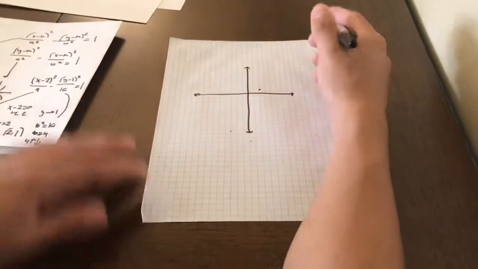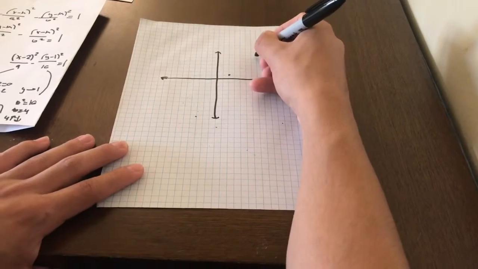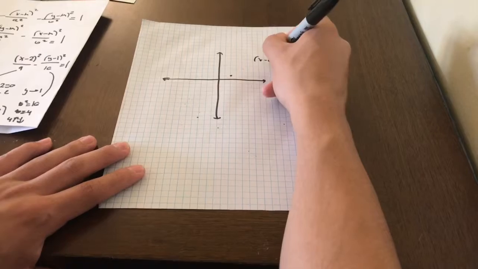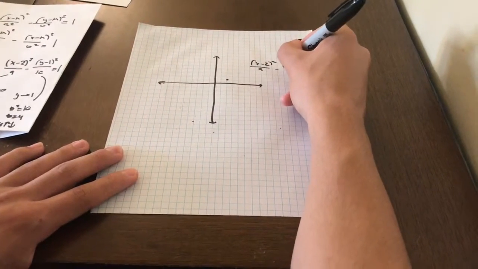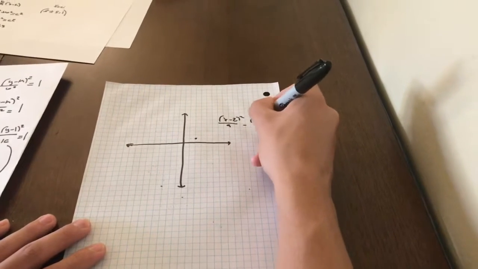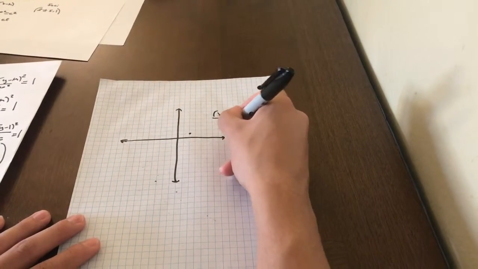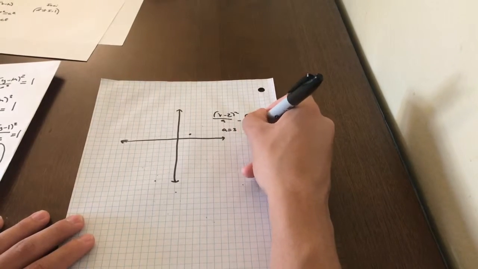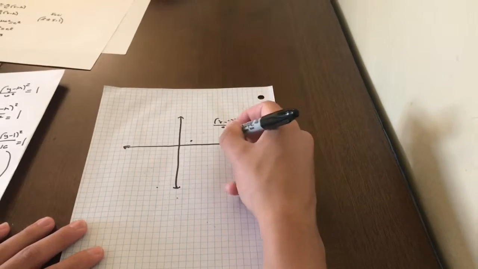We'll use the equation itself so it could translate better to your test. So remember, the equation was (x minus 2) squared over 9 minus (y minus 1) squared over 16 equals 1. Your a value equals 3, b value equals 4. Now, a value, remember, is left to right.